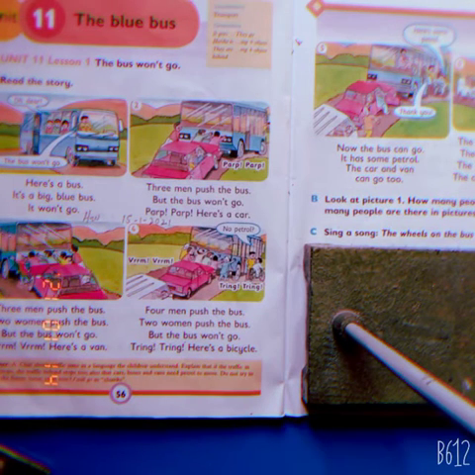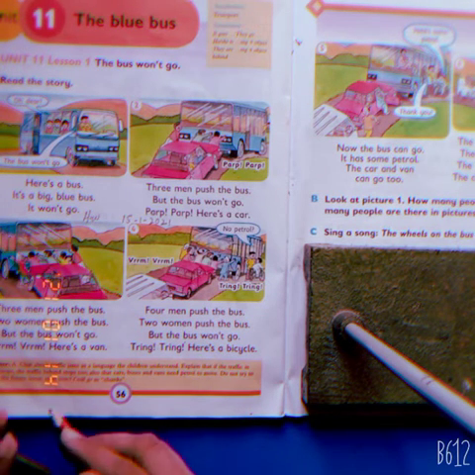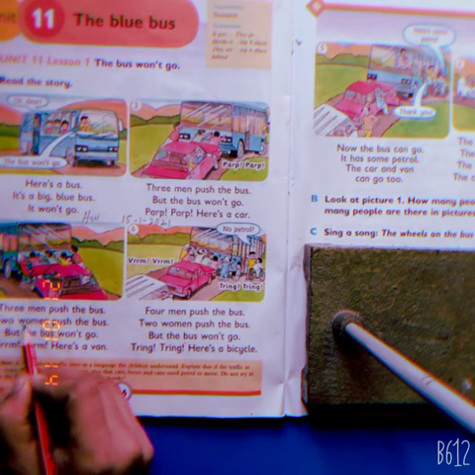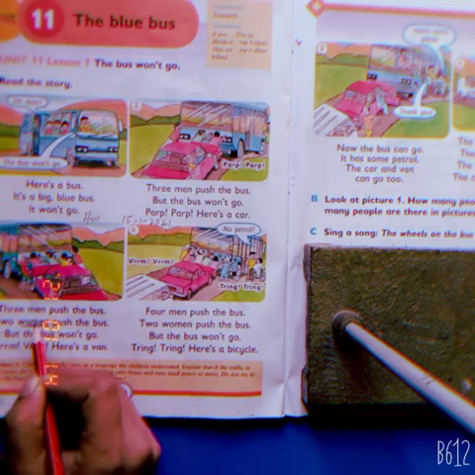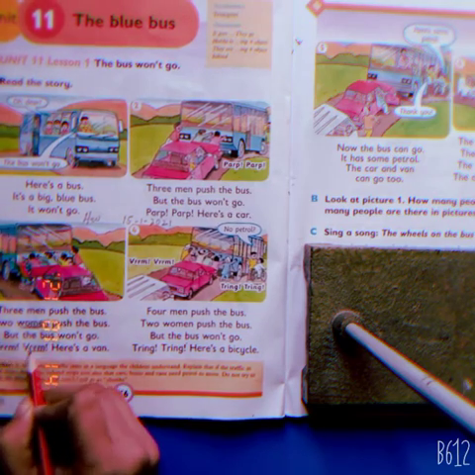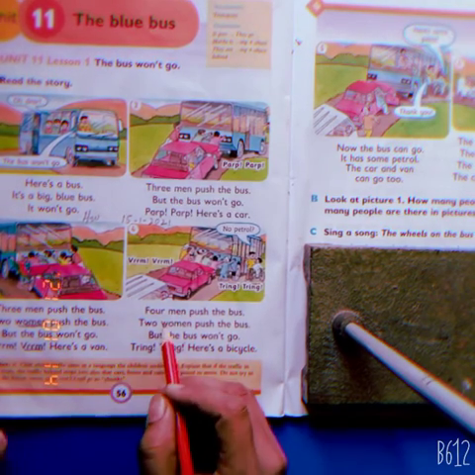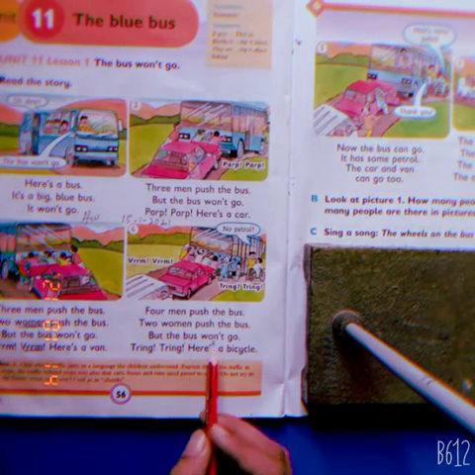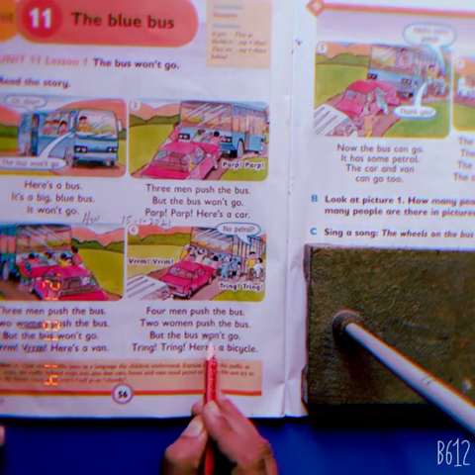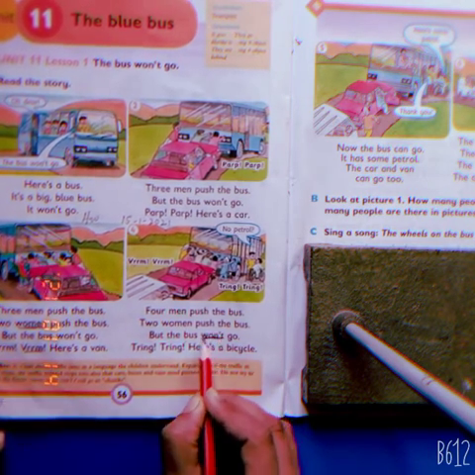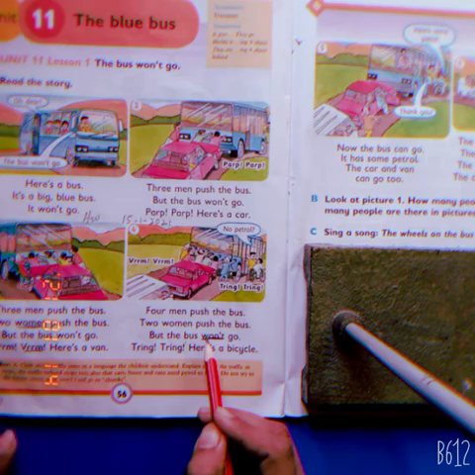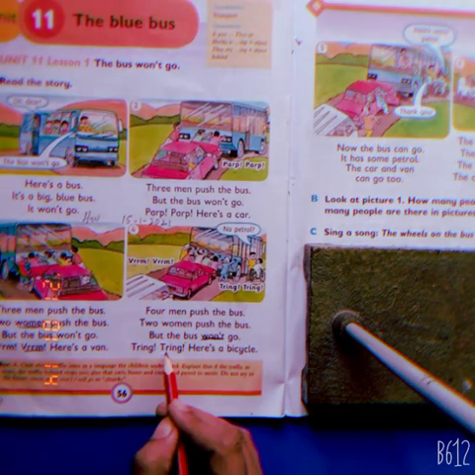Now kids, underline the words in paragraph 3 and 4. Woman. Underline the woman word. Women, woman. Now come to paragraph number 4. Want. Underline the want word. The word is on third line. 1, 2 and 3. Third line, it's want word. And underline the tring word.